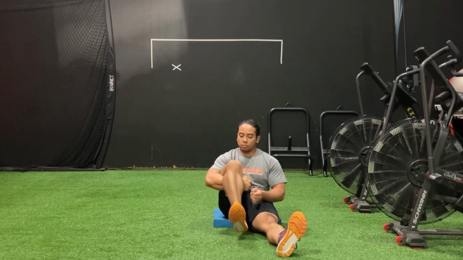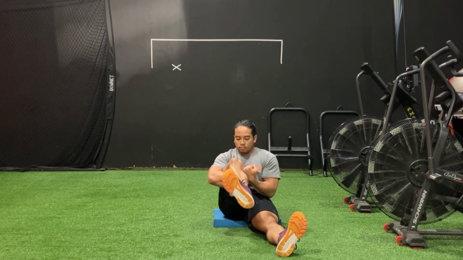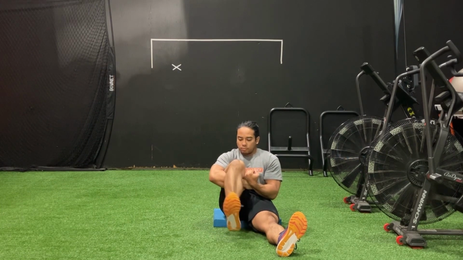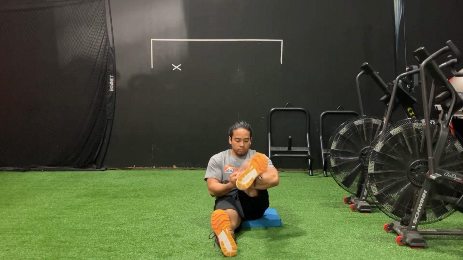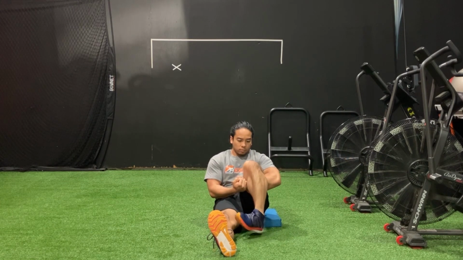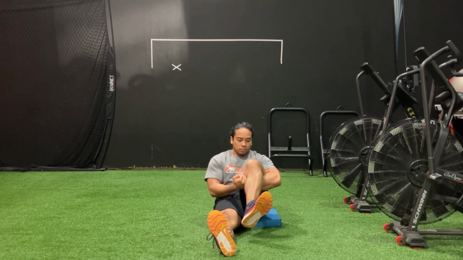Here I'm doing tibial CARs, and I'm trying to lock my leg in place, rotating as I come up, rotating as I come down. One thing to note is I'm trying to straighten my leg as best I can. It's also not just a foot movement, it is a tibia or shin bone rotation.